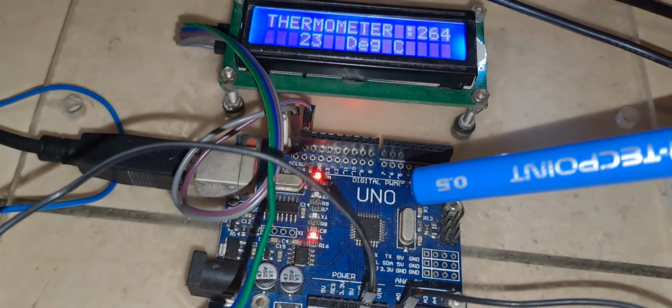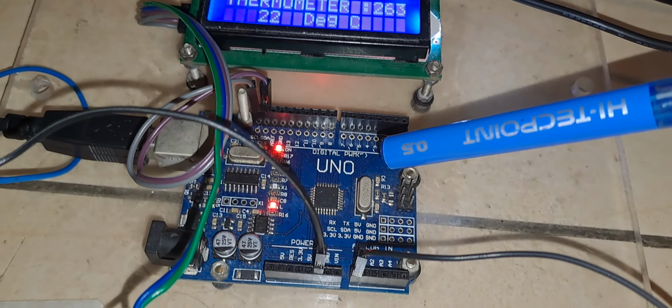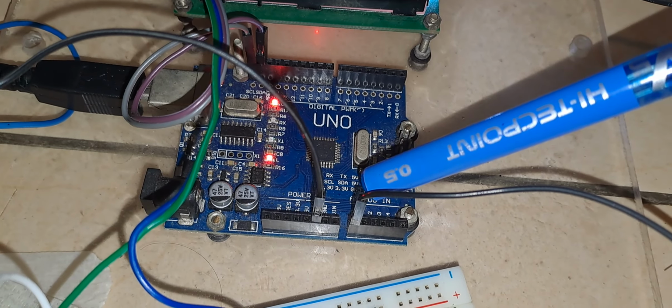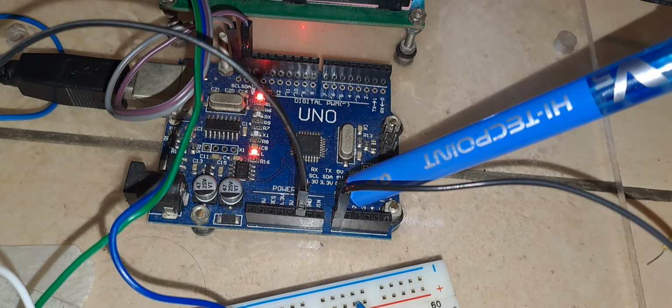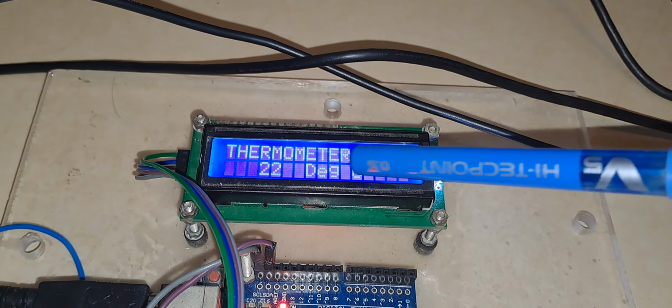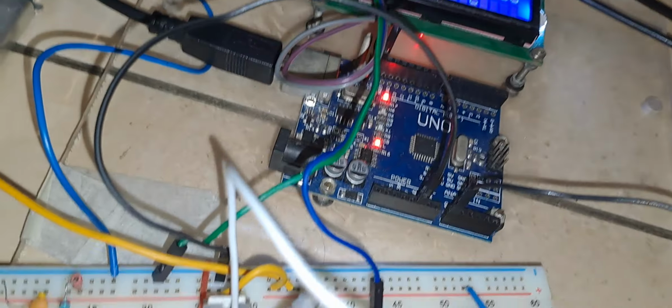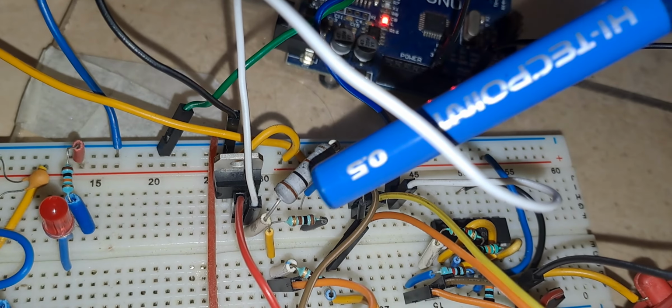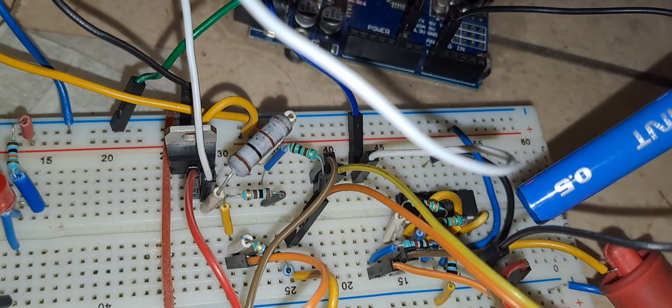So this is the Arduino Uno. And I am using analog channel A0 of the Arduino Uno to calculate and display the final temperature on the display. So the circuit consists of a Wheatstone bridge and operational amplifiers.